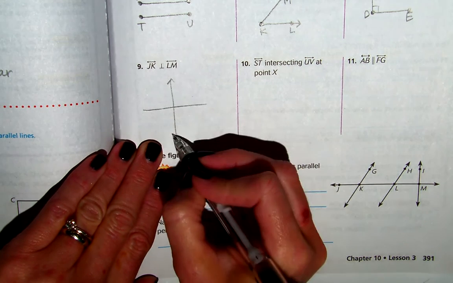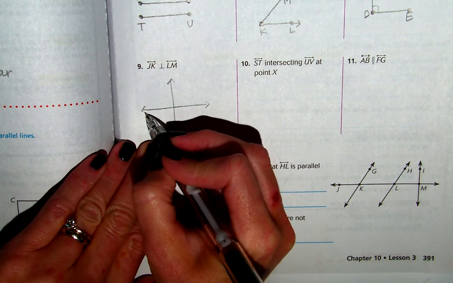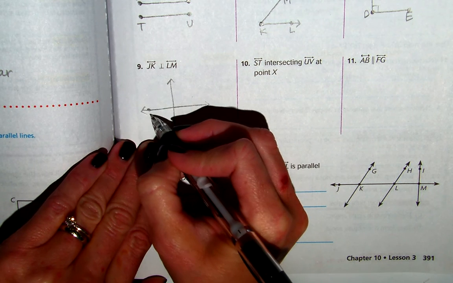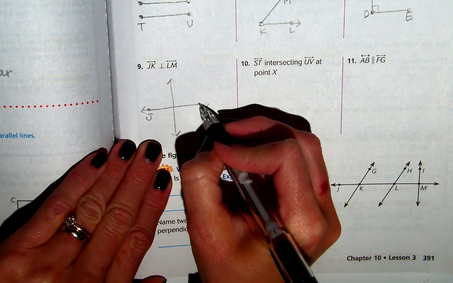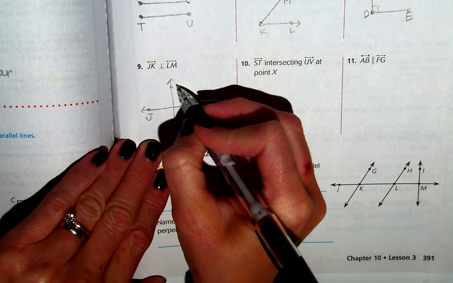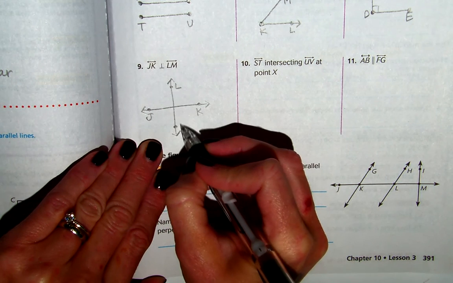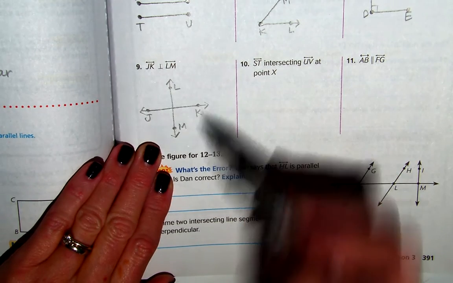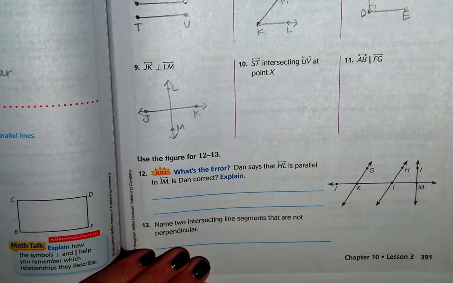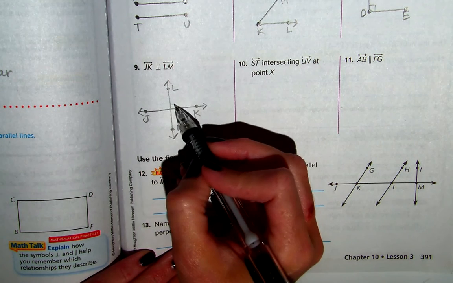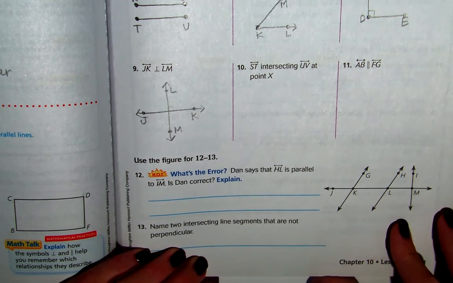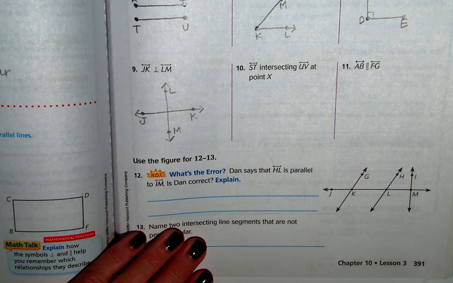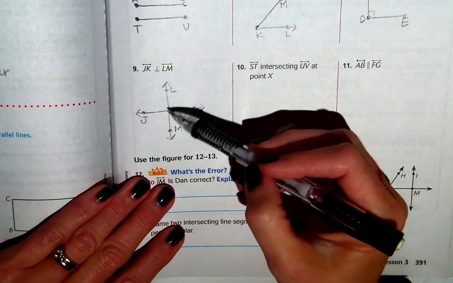And we're going to draw our arrows to show lines, and this will be J, K, and this will be L, M. But if you did it the other way and did J, K, and L, M, that's perfectly acceptable too. And then we can draw that to show that is a definitely perpendicular line, because it has a right angle, because it forms 4 right angles here.